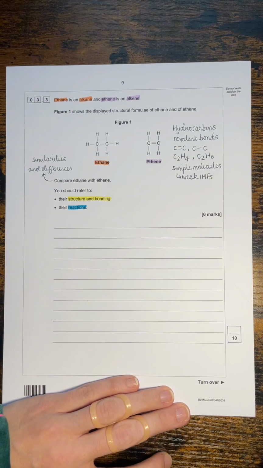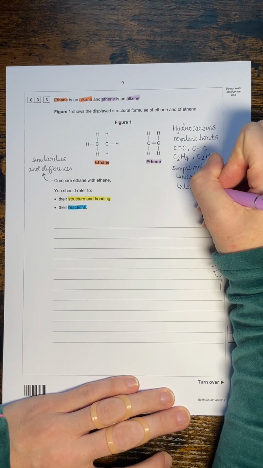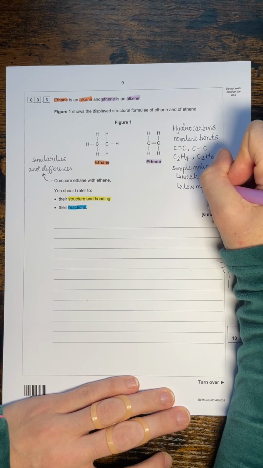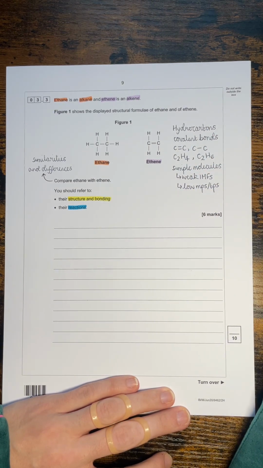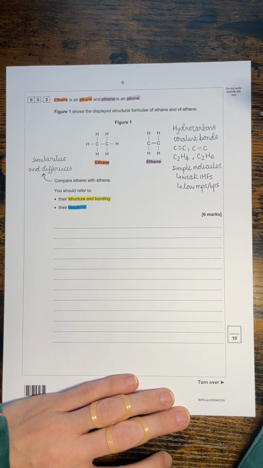We could also therefore say that they're likely to have low melting and boiling points. These will both be gases at room temperature. That's also linked to the structure and bonding. Neither of them conduct electricity because they're simple molecules. I think those are probably the main things that I would want to say.